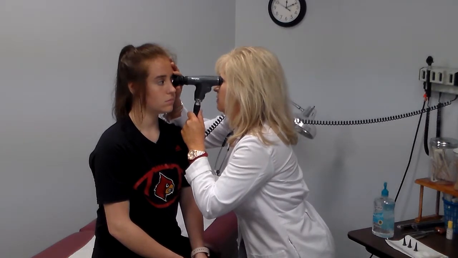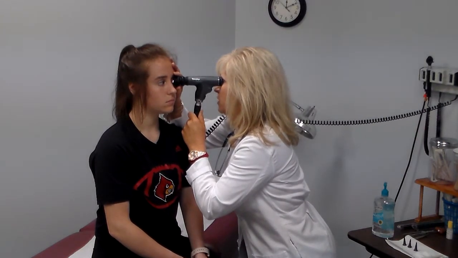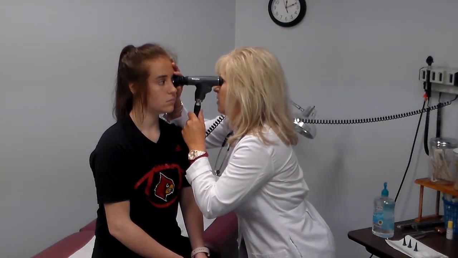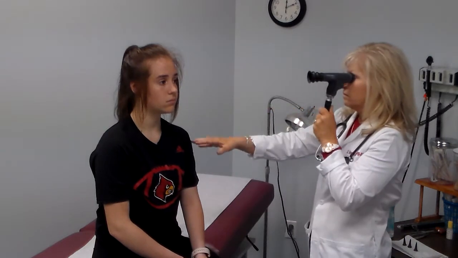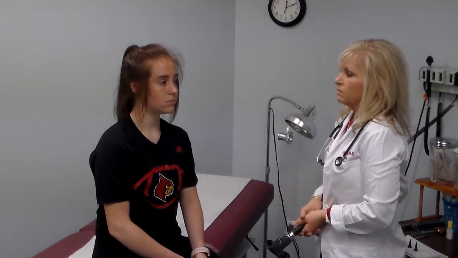Okay, I can visualize the optic disc, the retina, and the blood vessels. Make sure that you tell the SP that you're observing the retina, blood vessels, and the optic disc during your clinical examination.